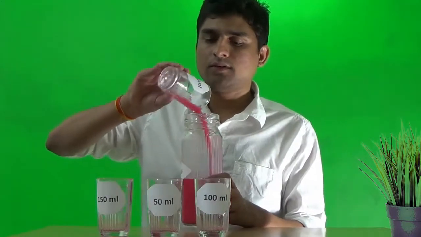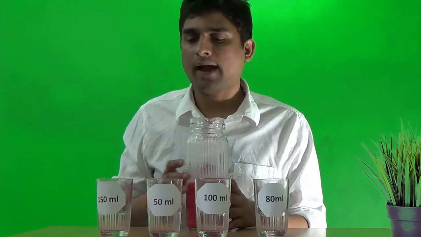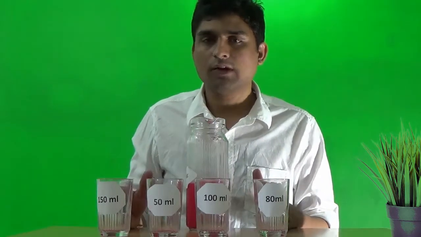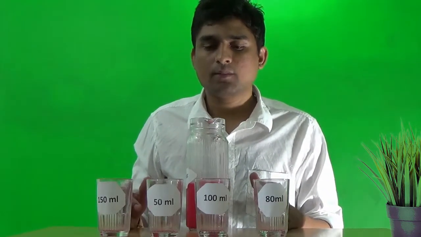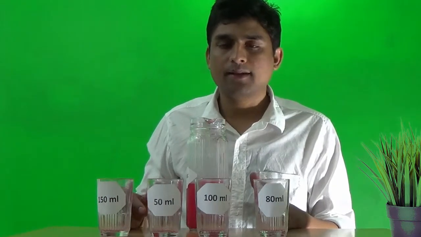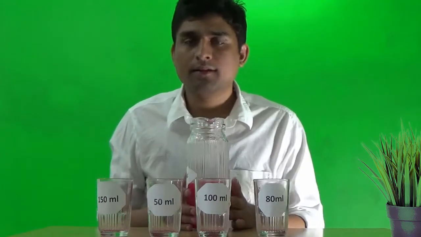Then 80 ml of liquid. This is the sum of observations which I have got by adding all the liquids, that is 150 ml plus 50 plus 100 plus 80 ml, that means 380 ml. This is the sum of the observations which I got after adding up all the liquids.